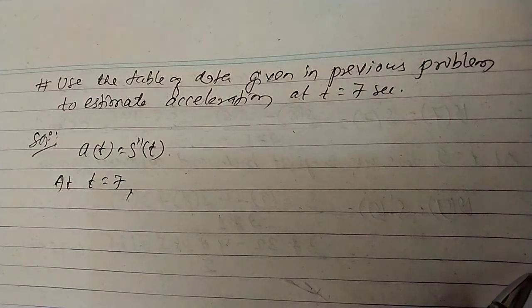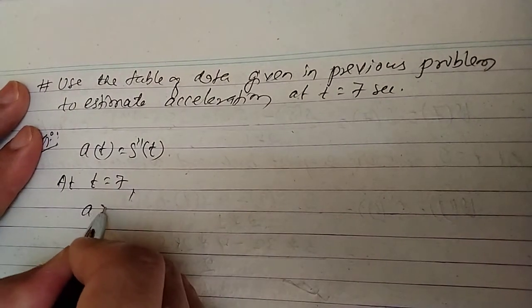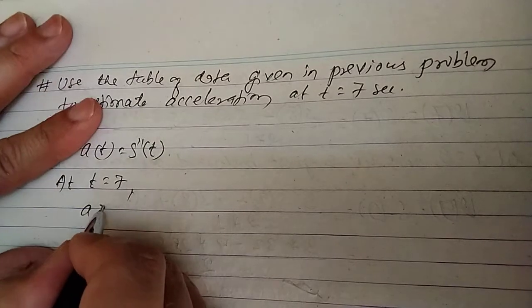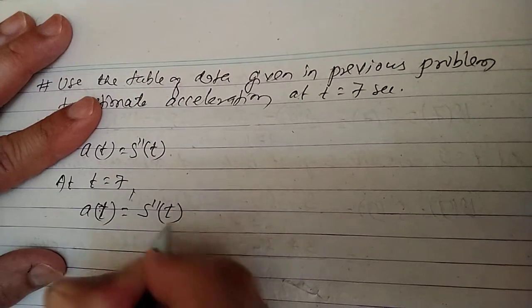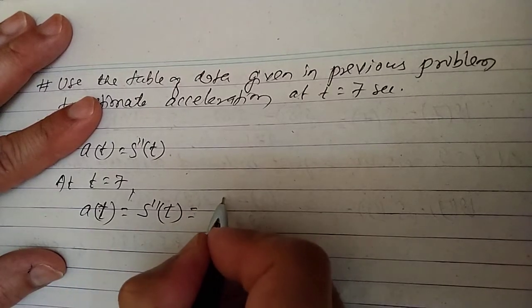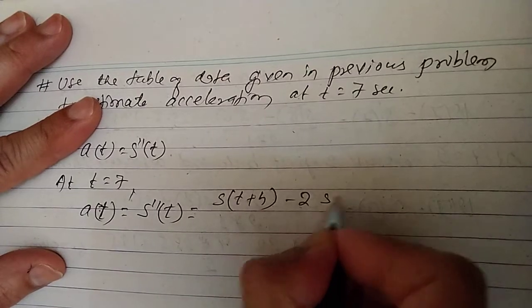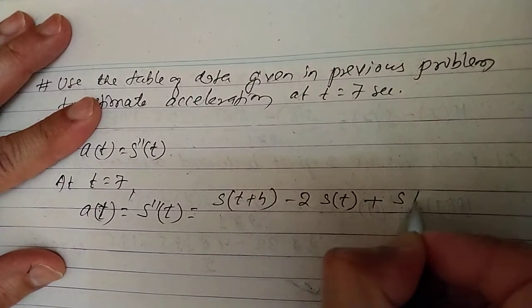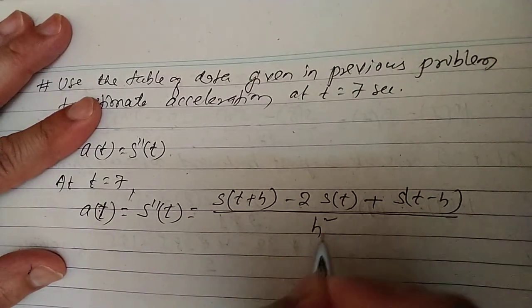सो नोटेसन चाहिँ म चेन्ज गरेर लेख्छु. सो एक्सिलरेसनको सोधिरहेको छ एट 7. फर्मुला लेख्नु न त. एक्सिलरेसन एट t will be equals to second order derivative at t, s''(t). So s(t plus h) हुन्छ minus 2 into s(t) हुन्छ plus s(t minus h) हुन्छ whole upon h square. Alright.